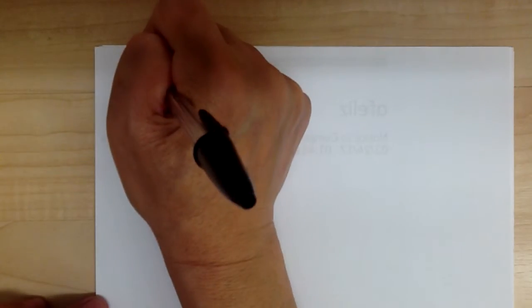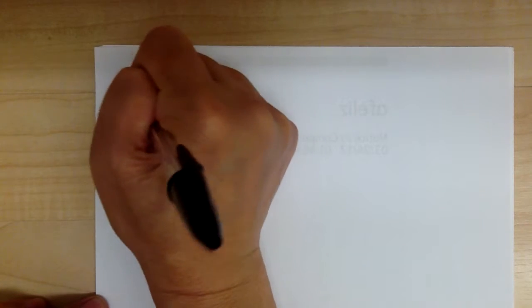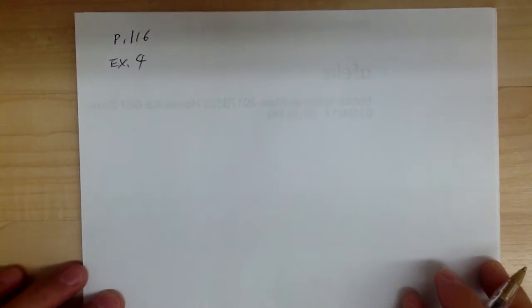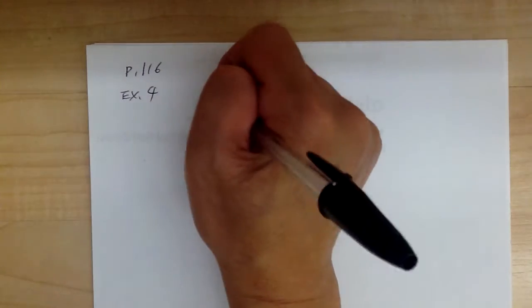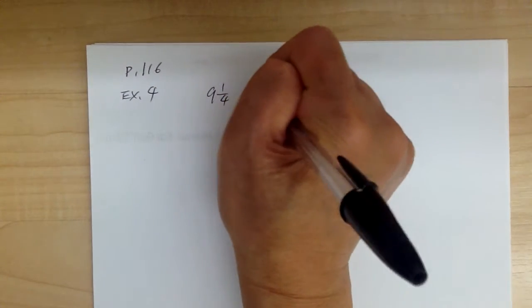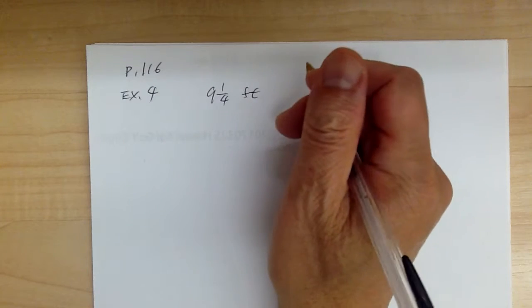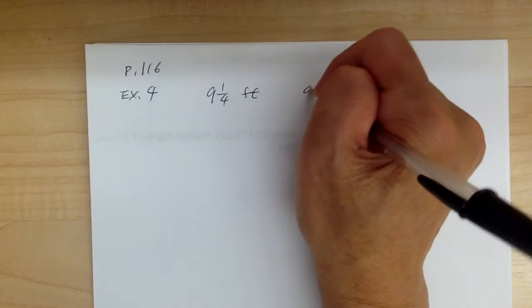Okay, let's go to example 4. So page 116, example 4. It says find the cost of 9 1/4 feet of pipe selling for 98 cents a foot.